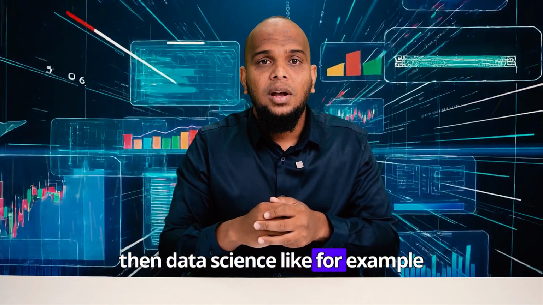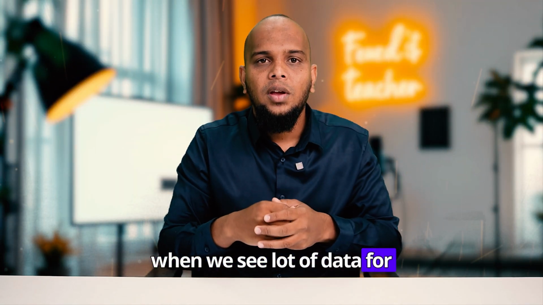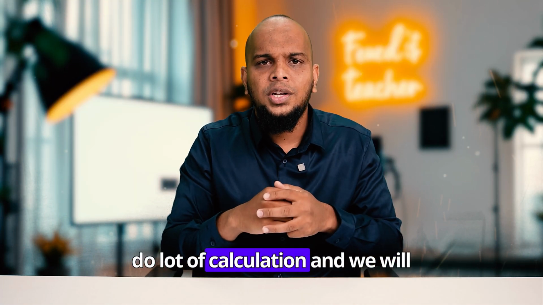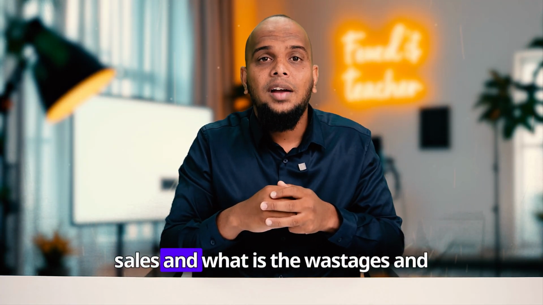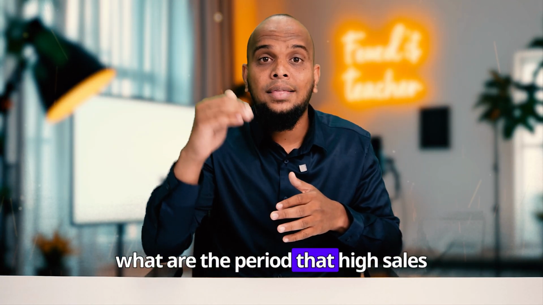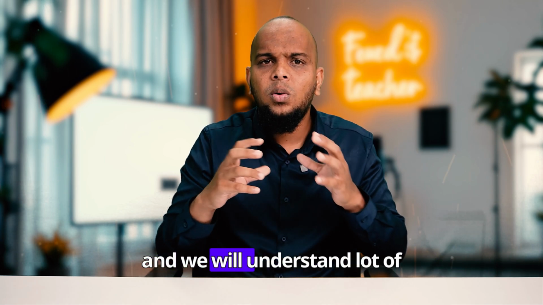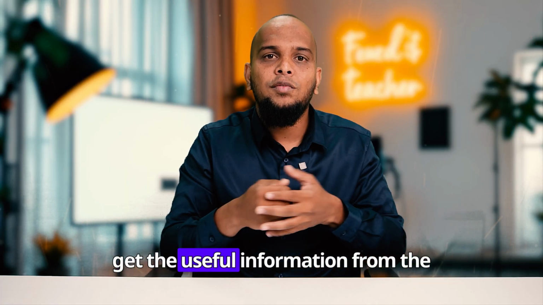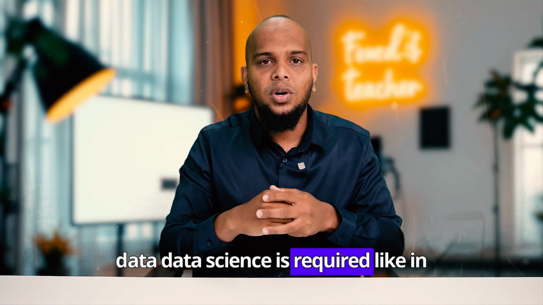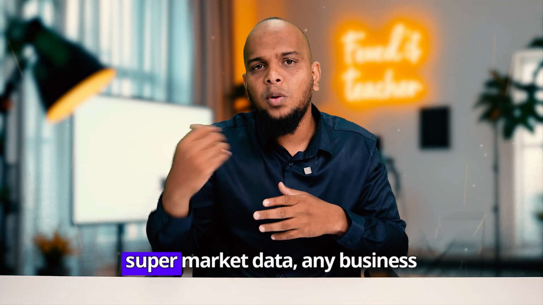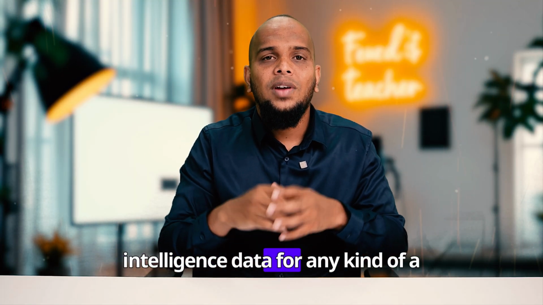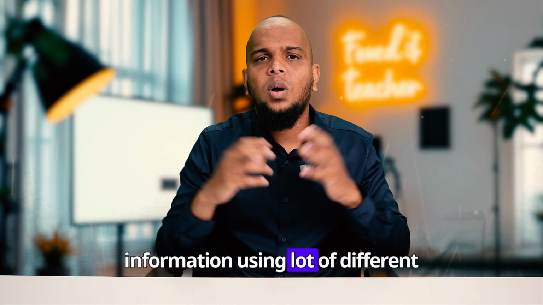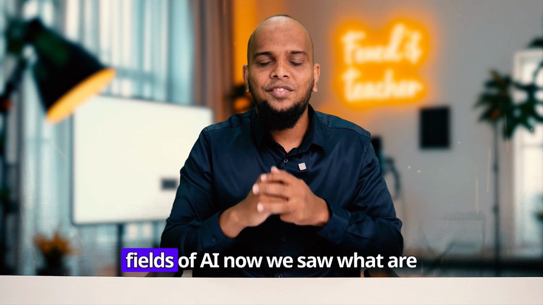And then data science. For example, if I have a supermarket and last 2 years of sales data, we will do a lot of calculation and understand the overall sales, what the wastages are, which periods have high sales and which have low sales, and we will understand a lot of useful information from the data, right? In the same way, to get useful information from data, data science is required, whether stock market data, supermarket data, or any business intelligence data. Data science is used to extract useful information from a bunch of data using many different tools. So these are the different fields of AI.